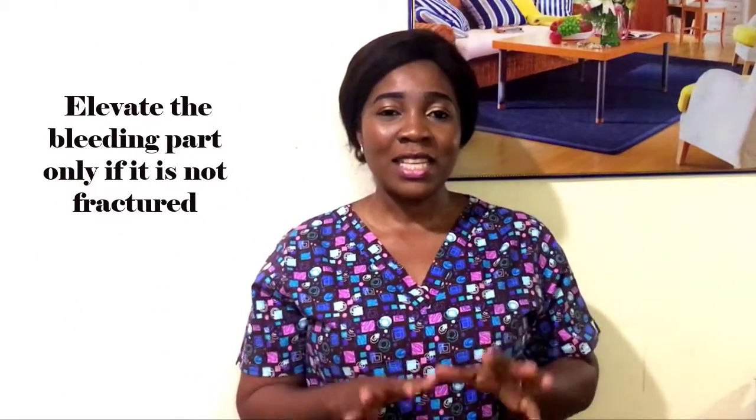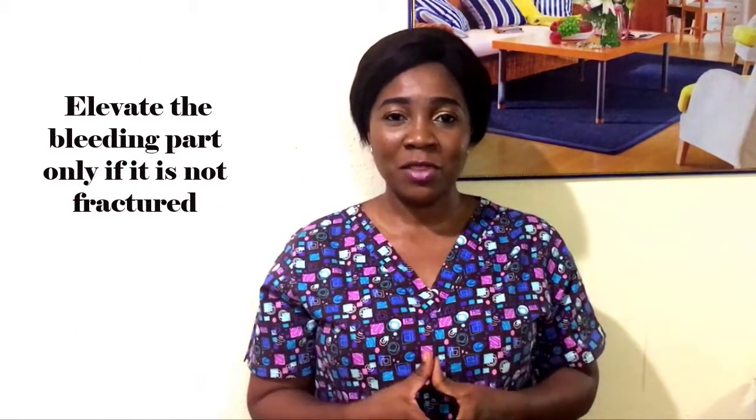What do you do when you have a major cut, or you have someone that has a major cut or an open wound? You elevate the bleeding part. Unless it's a fractured limb, do not elevate. Put yourself in a comfortable position, or you place that person in a comfortable position. If there's severe bleeding, what you do is elevate the feet and lower the head to prevent shock.